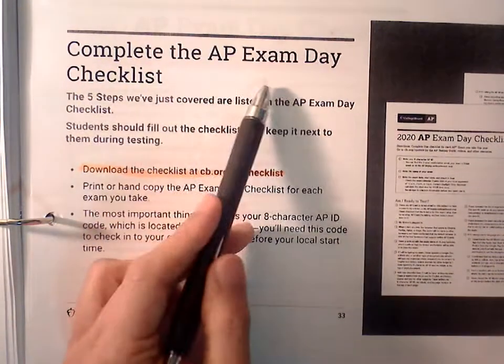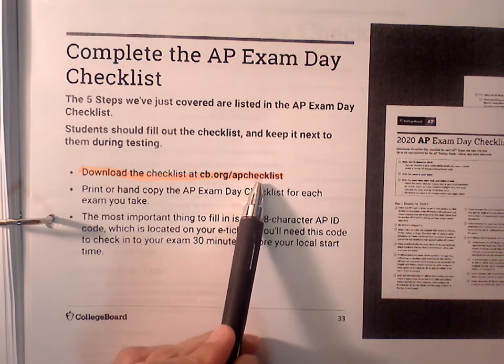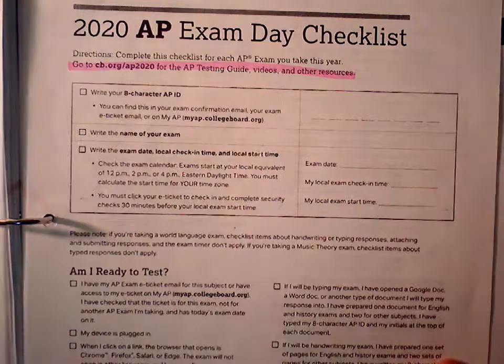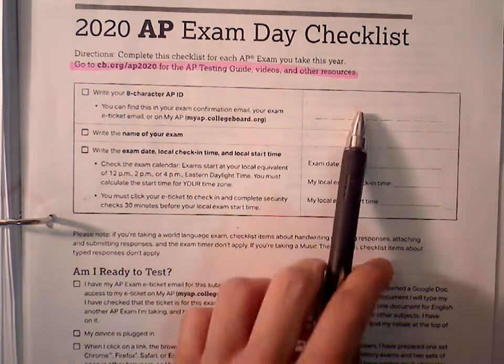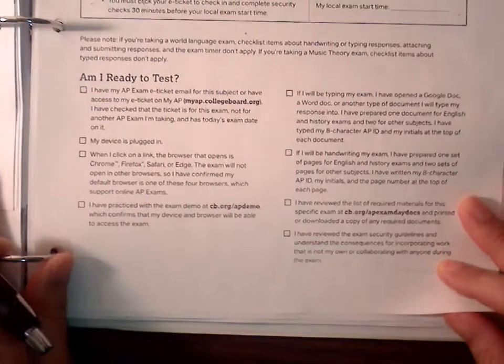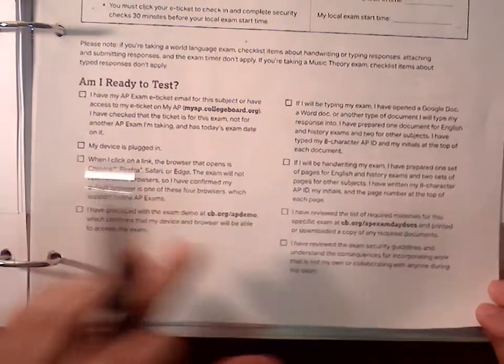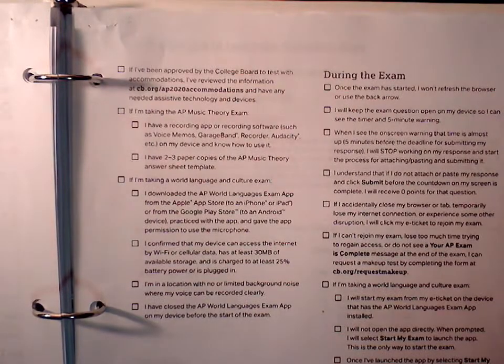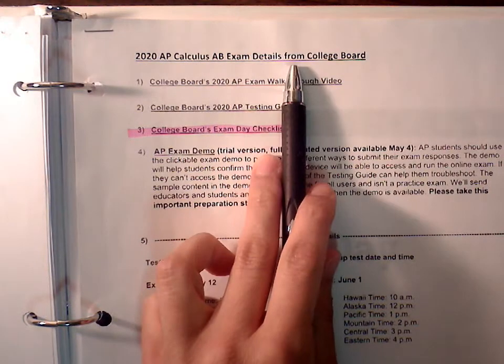All right, complete your AP exam checklist. Okay, so cb.org AP checklist. This is also on the page that I sent you, and it's going to look like this. I don't think this is one that you're going to have to turn in to College Board, but I think it's good for you to fill this out just as a checklist. Make sure that for each exam you are not skipping any steps. So there's 2 pages of this. You can read through this on your own time. Again, I have this on the AP exam details page, AP exam day checklist.